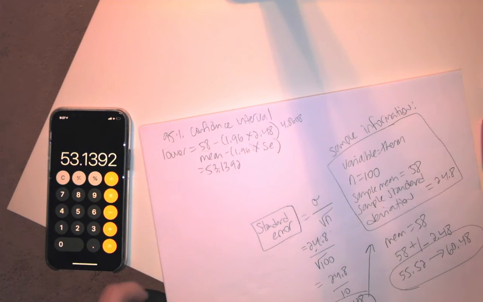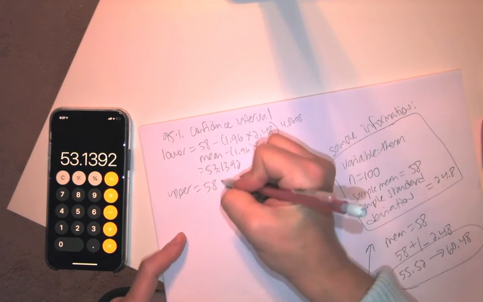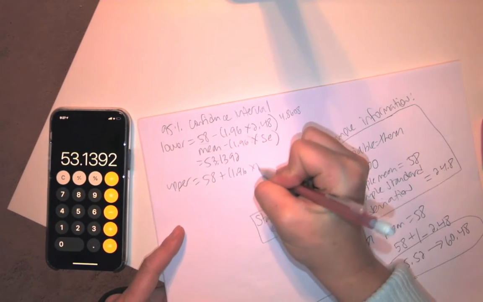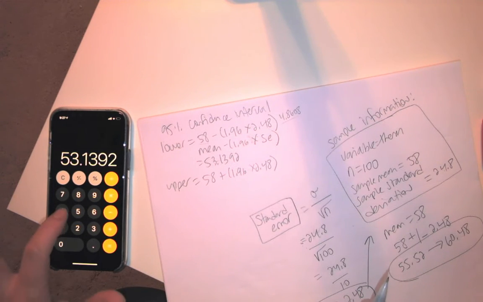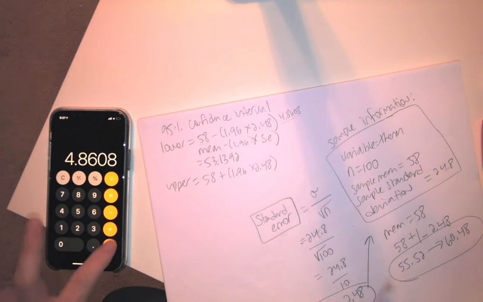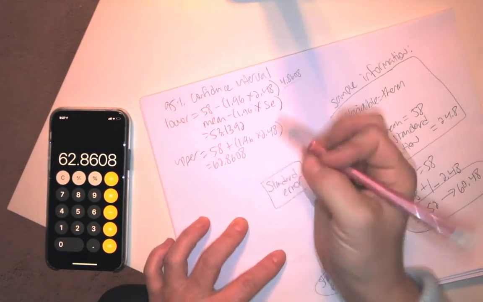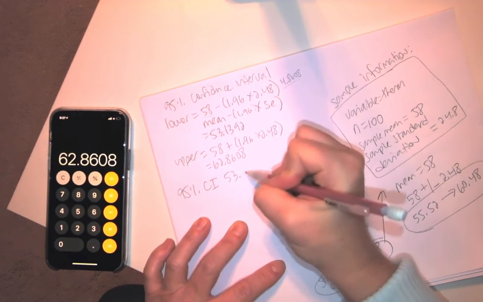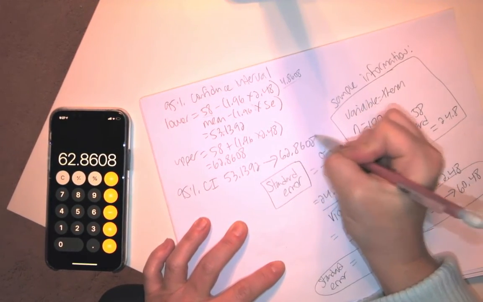That's my lower confidence interval, and then my upper is going to be 58, because that's my mean, plus 1.96 times 2.48, and I already know that's 4.8608. So 58 plus 4.8608 equals 62.8608. So my 95% confidence interval is 53.1392 to 62.8608.